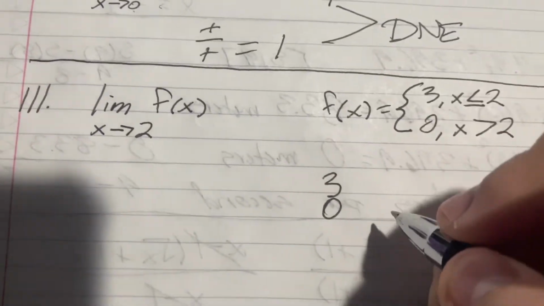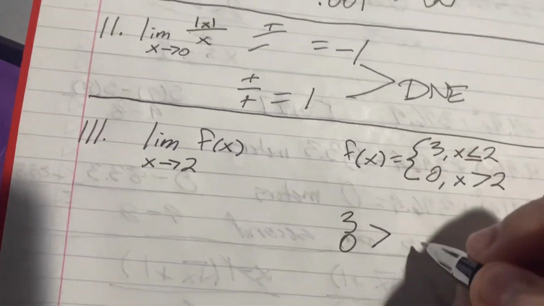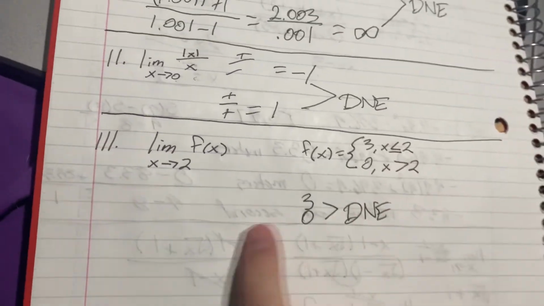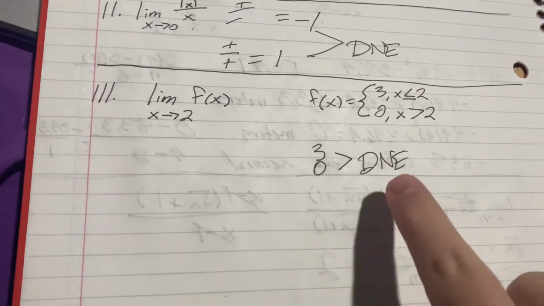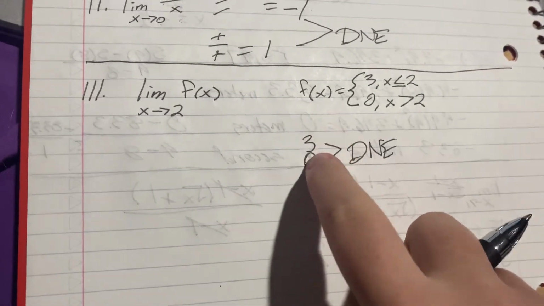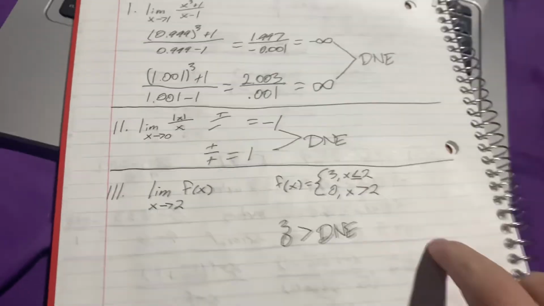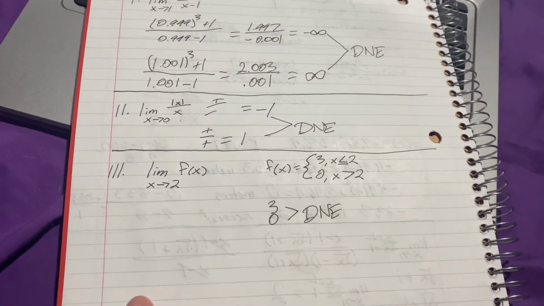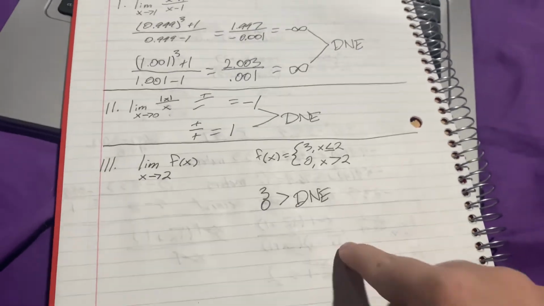So unfortunately from this, we're going to see that it is another limit that does not exist. The two sides do not equal the same thing. So it looks like all of 1, 2, and 3 are limits that do not exist.